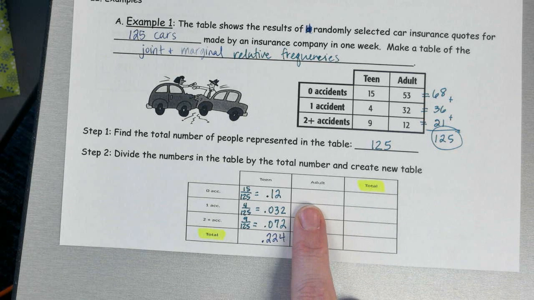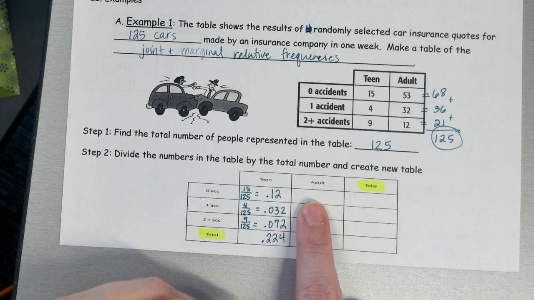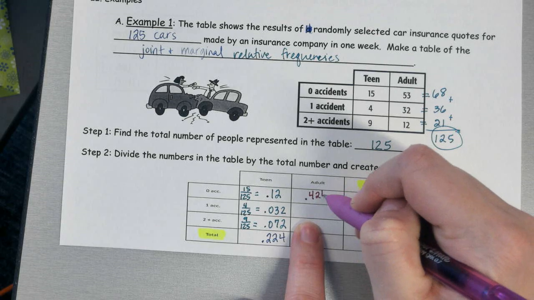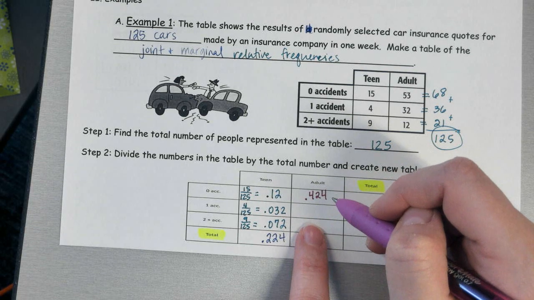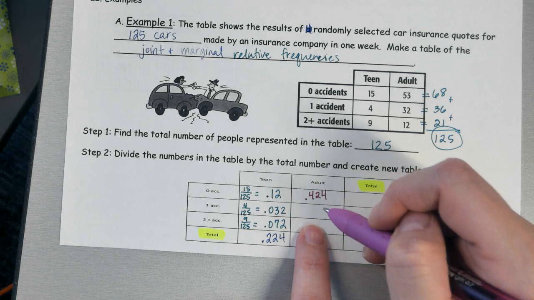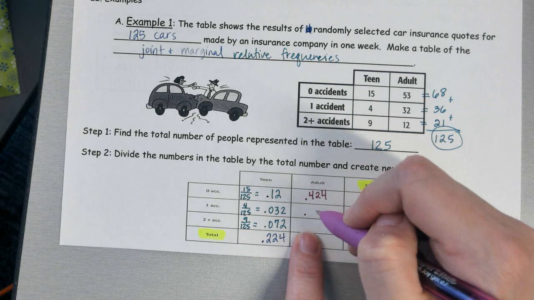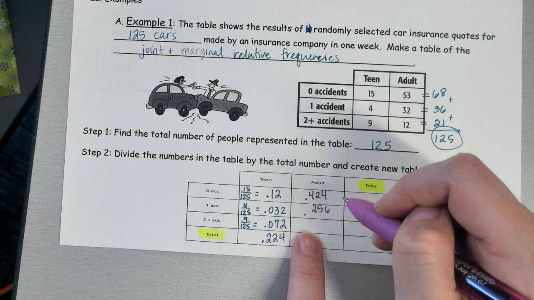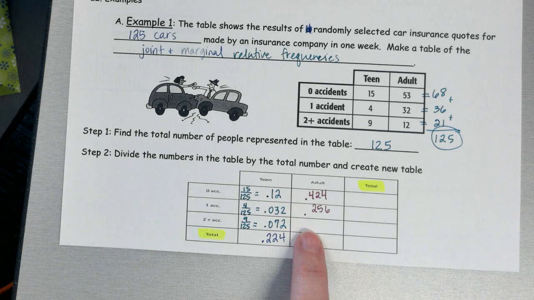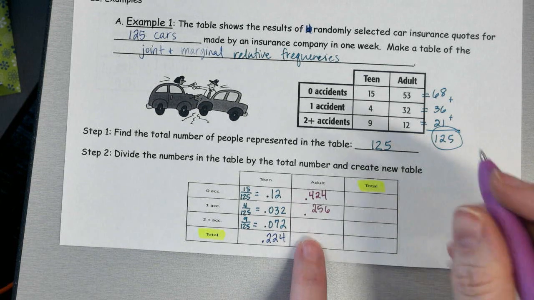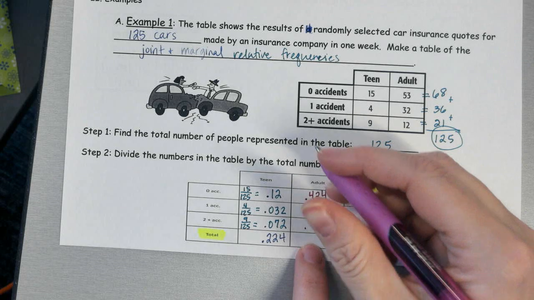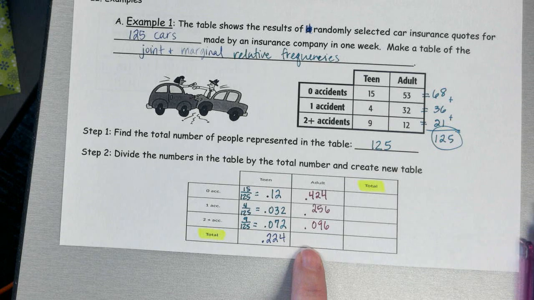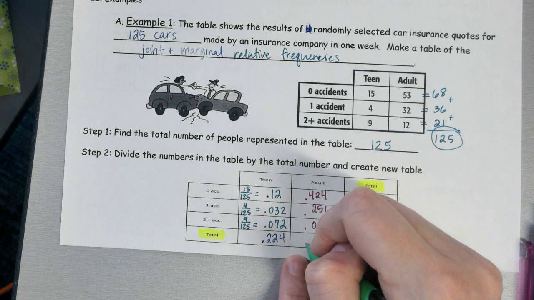Okay, so tell me what you got for this one, the first one. I got like 0.434. Yeah. Good. Aiden, tell me what you got for the next one. 0.256. I was going to call on you for the next one. Other Aiden? Oh. I was actually going to call on you for the next one. And then Aiden 2. 0.096. Good. All right. And then when you added them up, what did you guys get for your total?